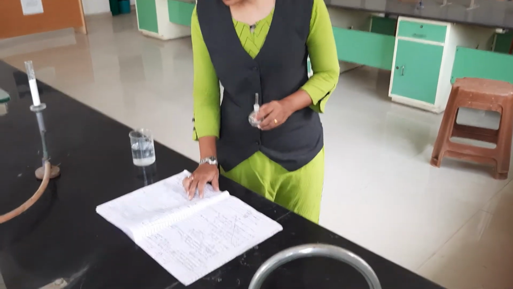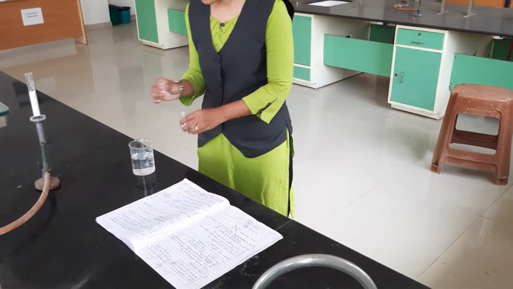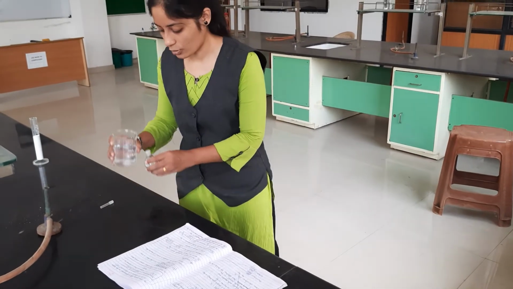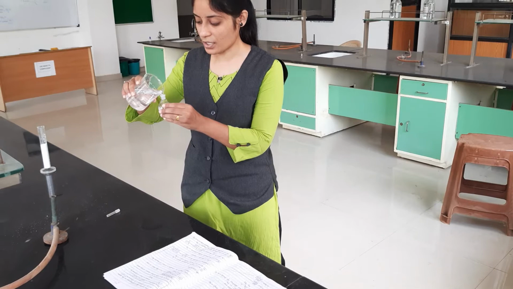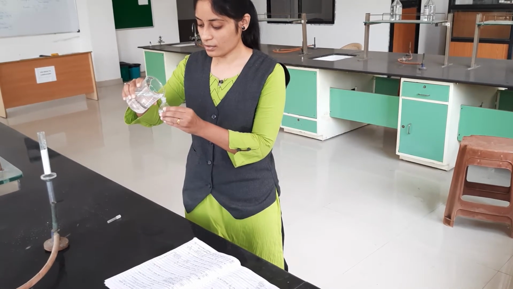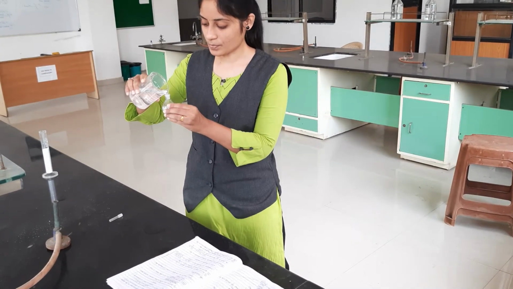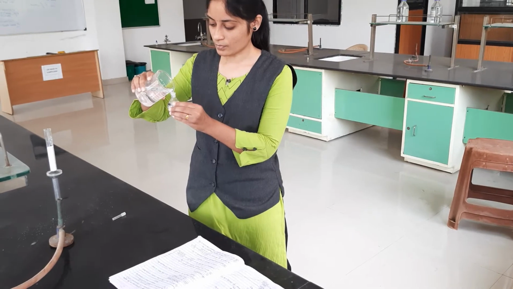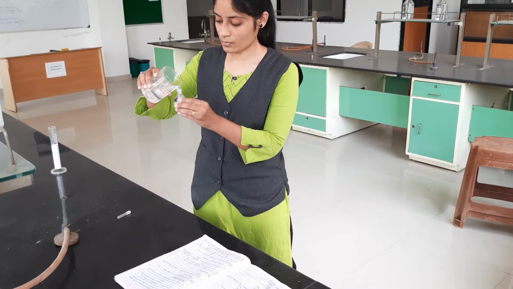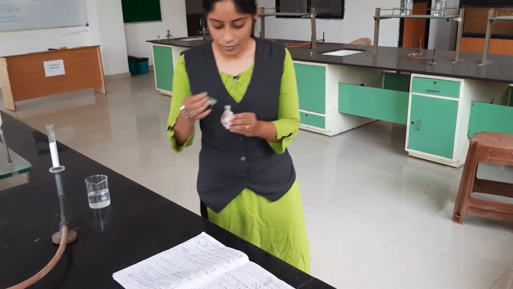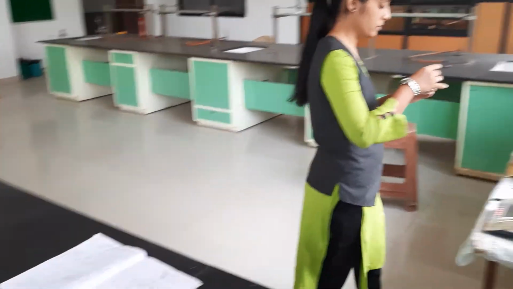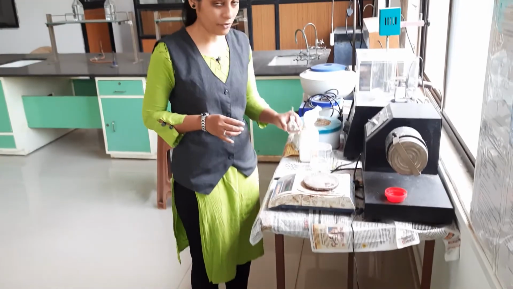After that we fill the specific gravity bottle with distilled water. This is the distilled water. We fill the specific gravity bottle by using distilled water. After complete filling, then we have to weigh.